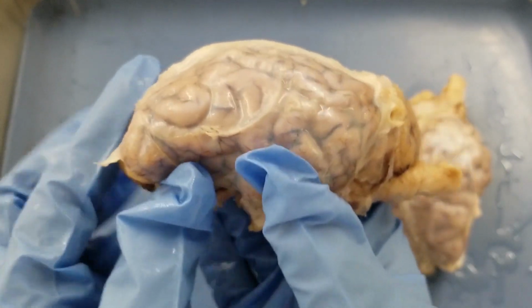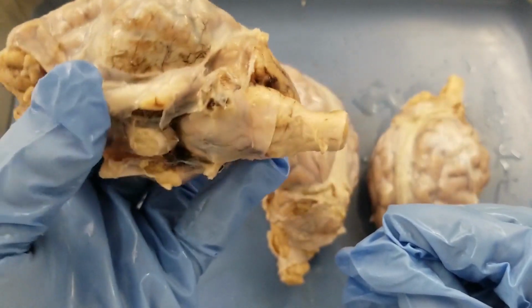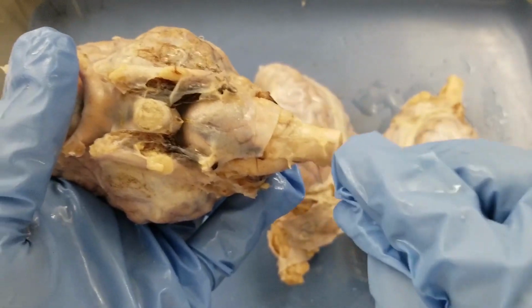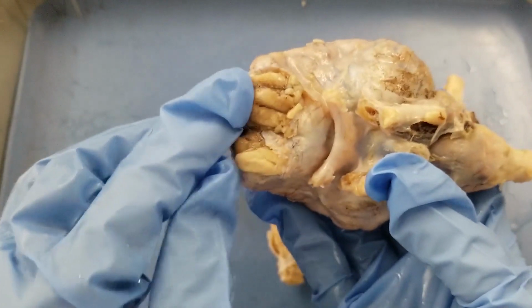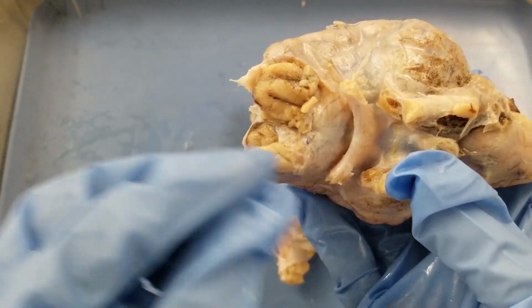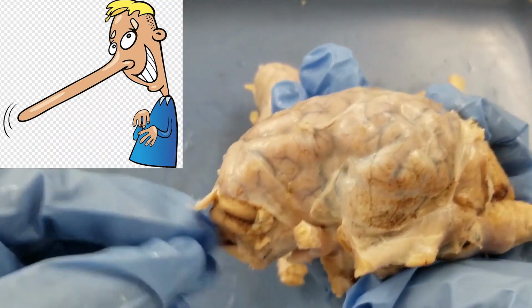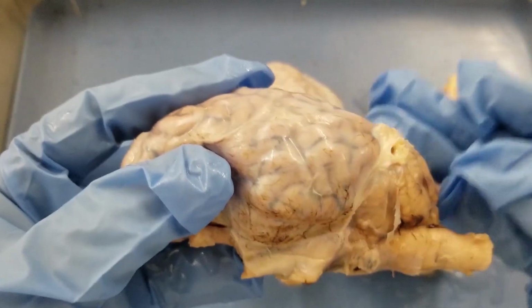Okay, so for this brain, this is the front and this is the back. So it's the posterior. How do I know that? Because this little guy here, that's the spinal cord, and that's the posterior, the back side of the brain. And this is the front. You have the olfactory bulb here, so that's the anterior part. That's where the nose goes. So it's also called the rostral, and then the posterior is also called caudal.